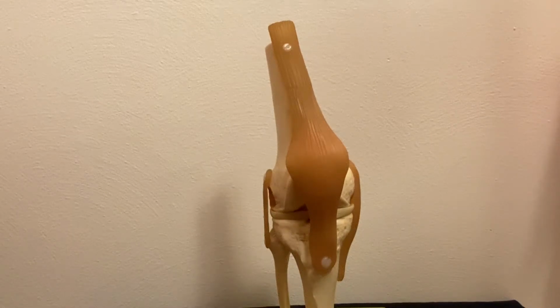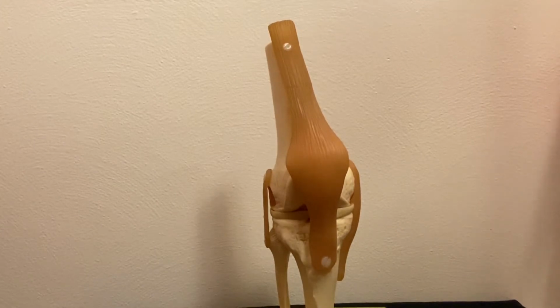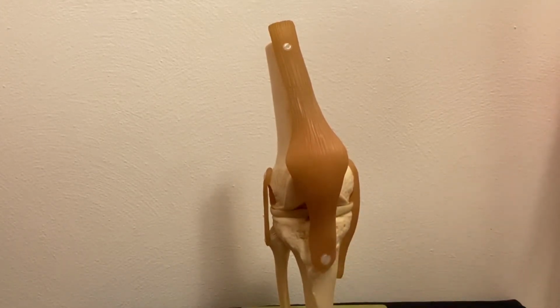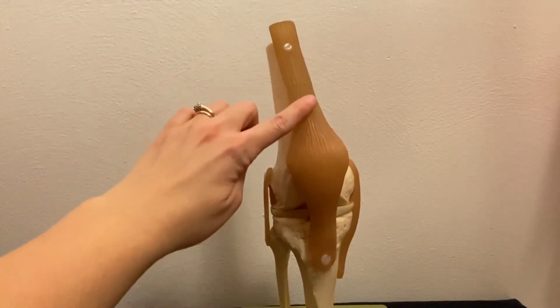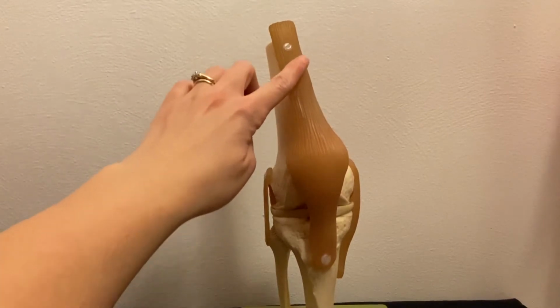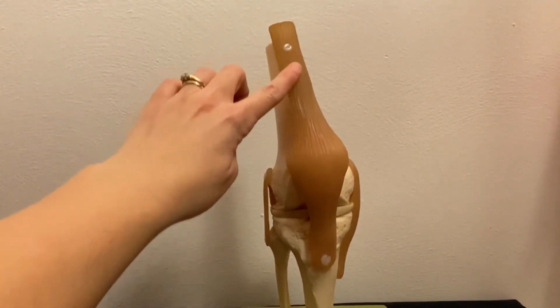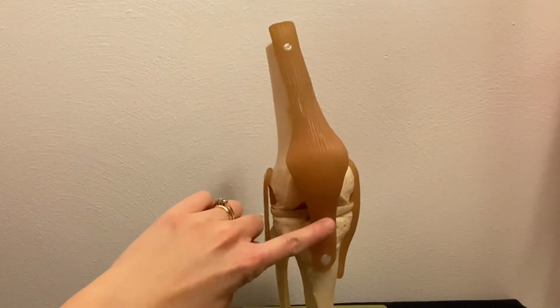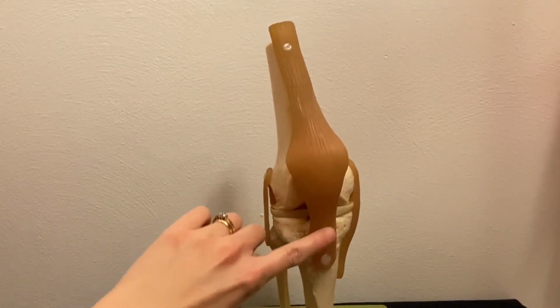This video is going to discuss the knee and the supportive structures of the knee. So when we look at the knee, we want to note that this is going to be the anterior side of the knee. We can see this right here is going to be the quadricep tendon. If we go inferior to that, this is going to be the patellar ligament.